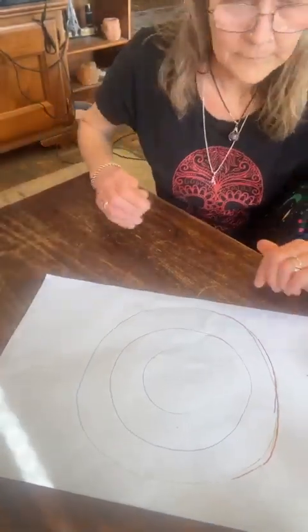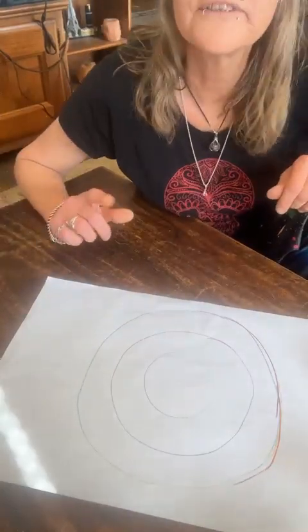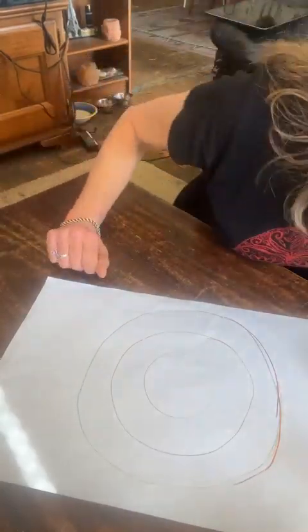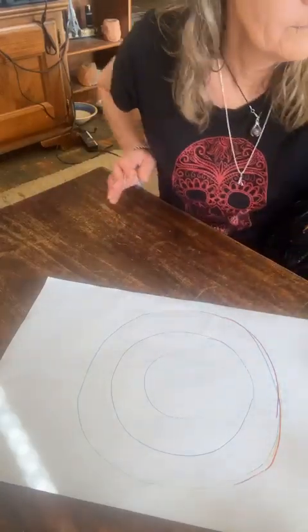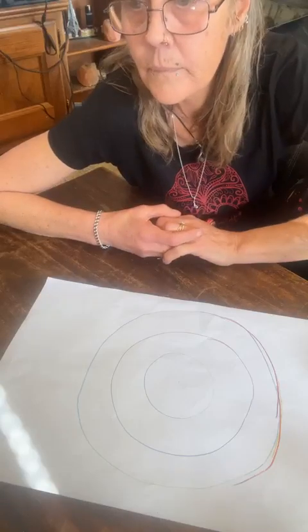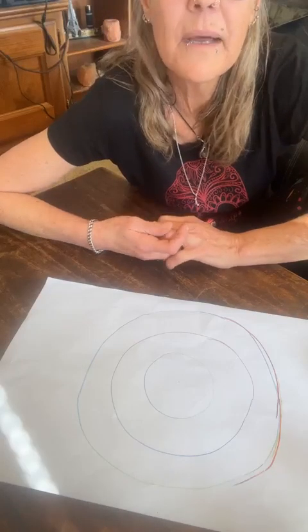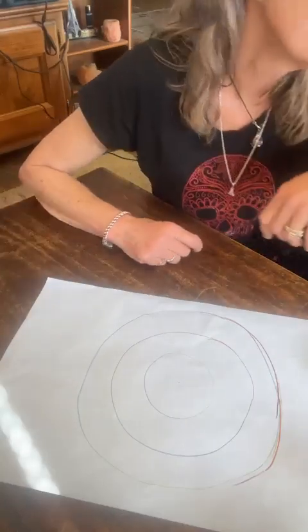Alright. I forgot to say, for this one, I've added, or will be adding, a few different herbs to help bring in that abundance, to help magnify the intention.